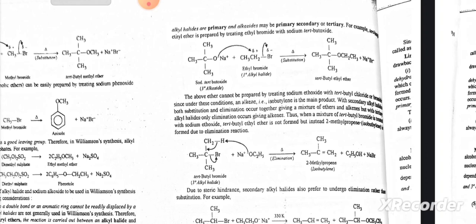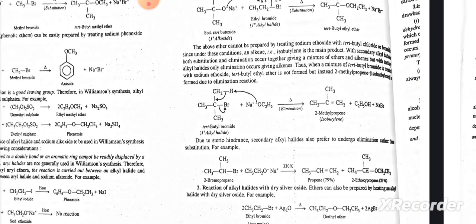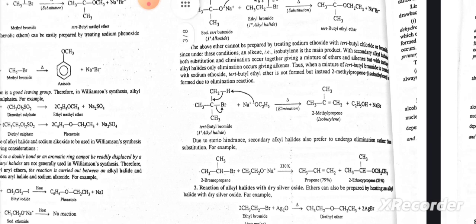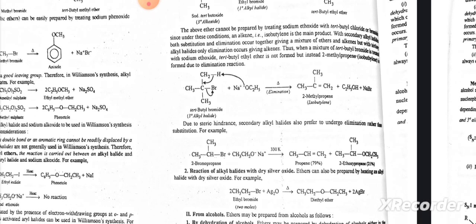For example, tertiary butyl ethyl ether is prepared by treating ethyl bromide with sodium tertiary butoxide. The above ether cannot be prepared by treating sodium ethoxide with tertiary chloride or bromide, since under these conditions an alkene, that is isobutylene, is the main product. With secondary alkyl halides both substitution and elimination occur together, giving a mixture of ethers and alkenes, but with the tertiary alkyl halides, only elimination occurs, giving alkenes. Thus, when tertiary bromide is treated with sodium methoxide, tertiary ether is not formed, but instead 2-methylpropene is formed due to elimination reaction.